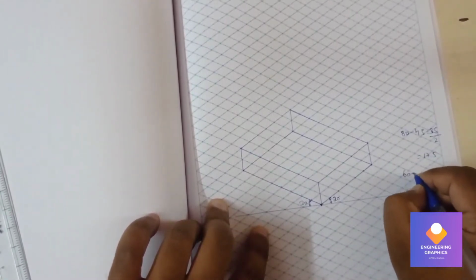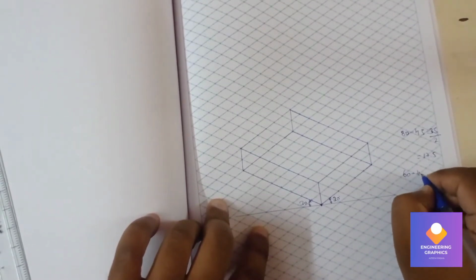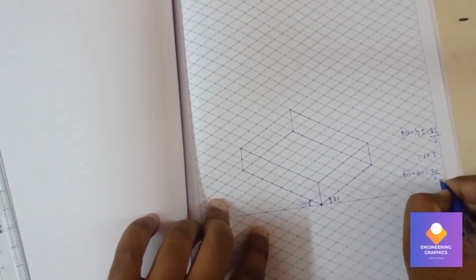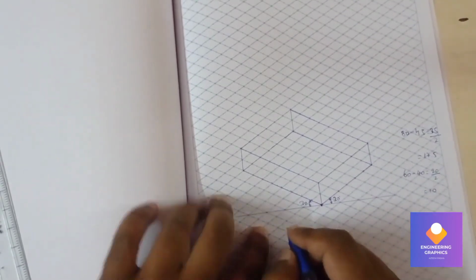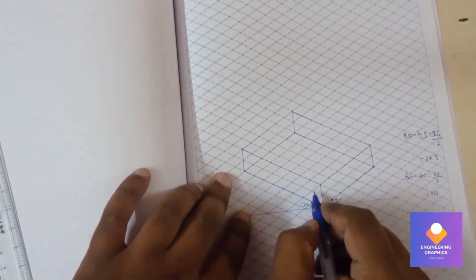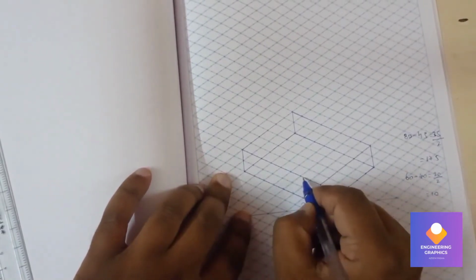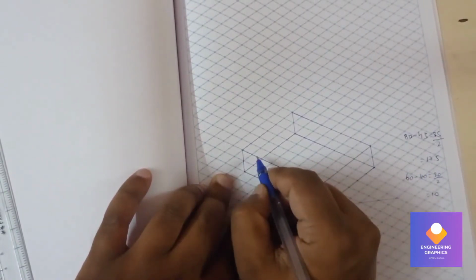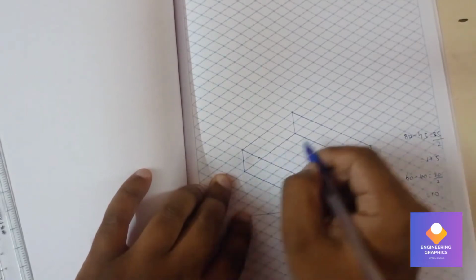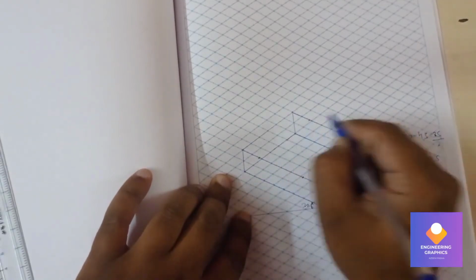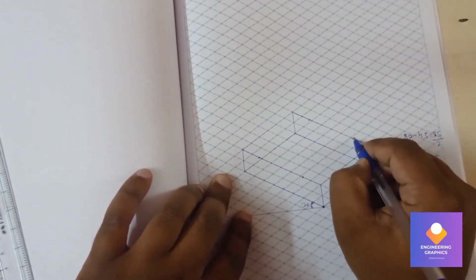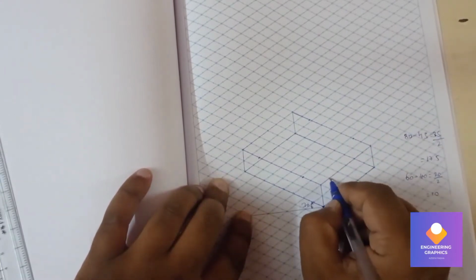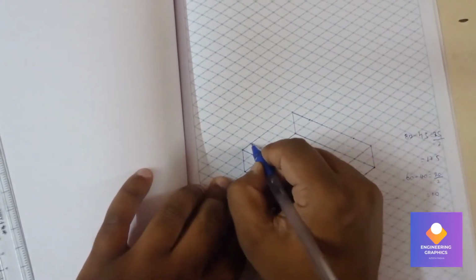In the same way, on the other side we have 60 minus 40, which is 20 by 2, means 10 mm. So we need to mark on the longer side, that is 80 mm, the 17.5. 17.5 is more than 15, so in between 15 and 20 we should mark approximately, and then 10, so we can count exactly one box here.